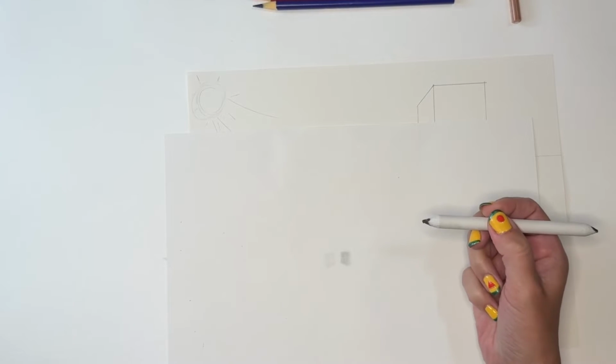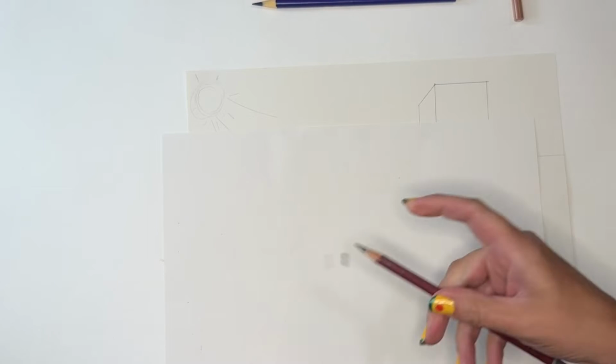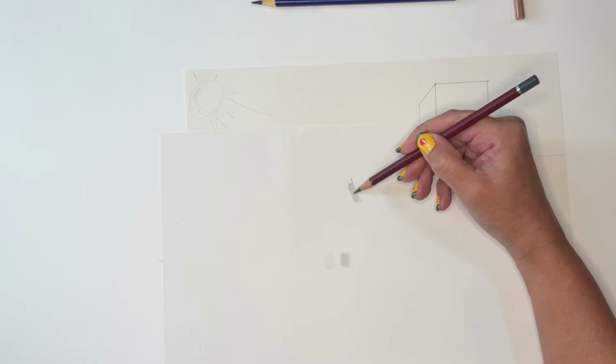If you have a brand new blending stump and it doesn't have any graphite on it, that's when you can use, I'm using a 6B right now, but that's when you can use your scrap paper. You can just color a little bit.